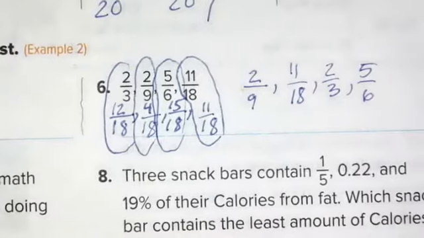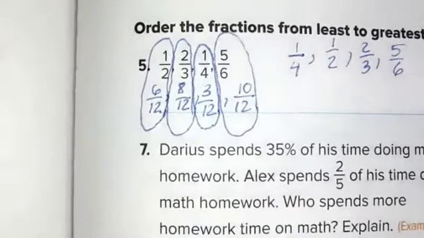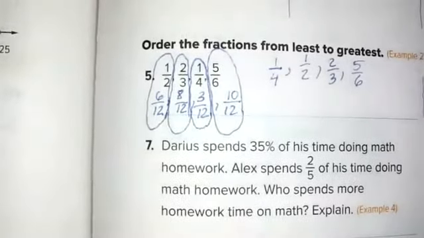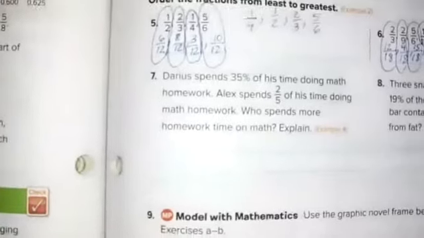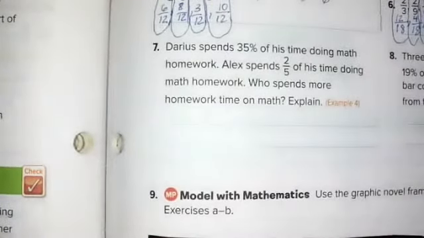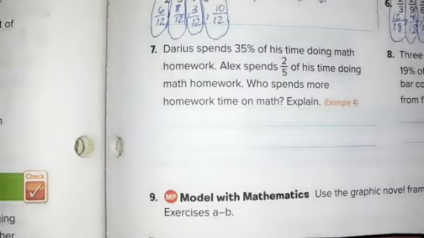Number 7, the word problem, real world application. I'm going to zoom back out. Okay, Darius spends 35% of his time doing math homework. Alex spends 2/5 of his time doing math homework. Who spends more time on math homework?